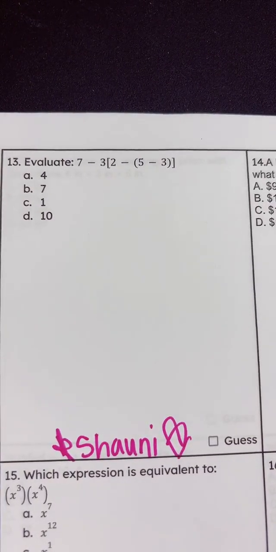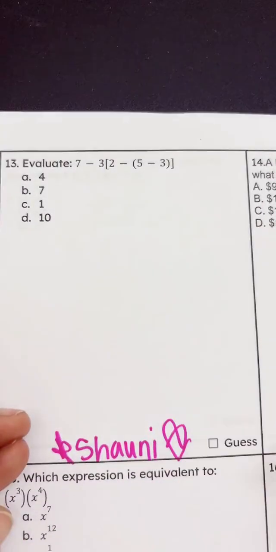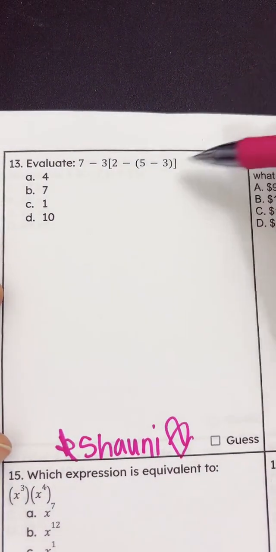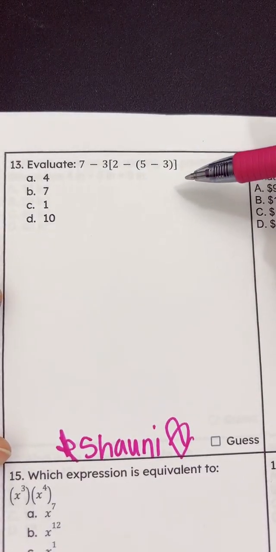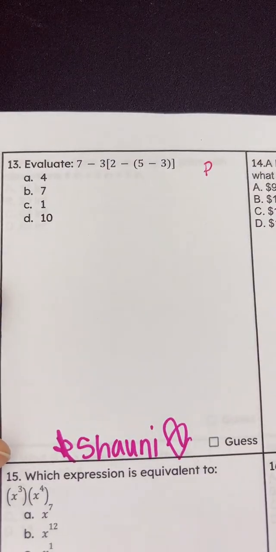Will all the signs change in the brackets? That's a great question. That's an excellent question. So this is a straight order of operations, you guys. And since it's an order of operation type of problem, remember, we always start with inside our parentheses.